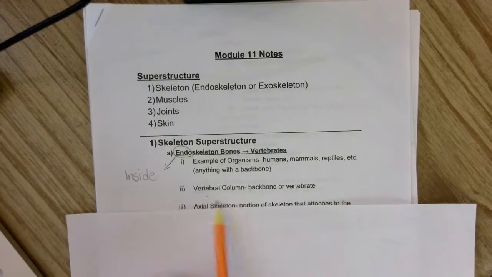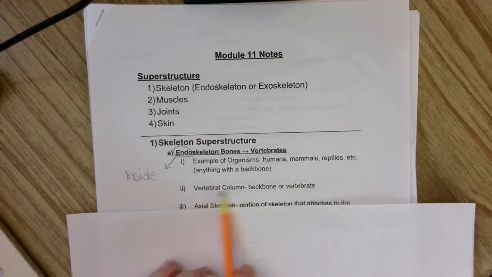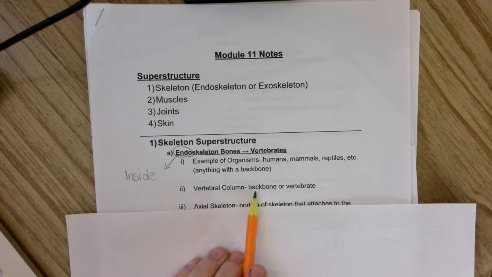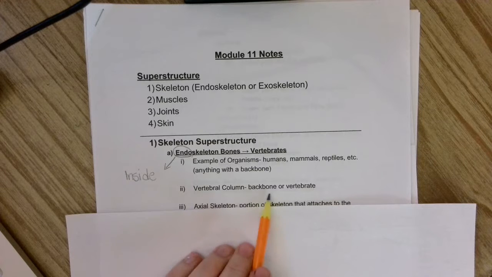Now, the vertebrae, also known as the vertebral column, is just what makes up our backbone, okay? And this backbone is very special because that is what sets us apart from either having an endoskeleton or an exoskeleton. So this backbone is a very particular type of bone that all of us have to have.